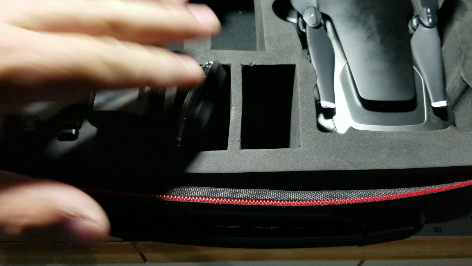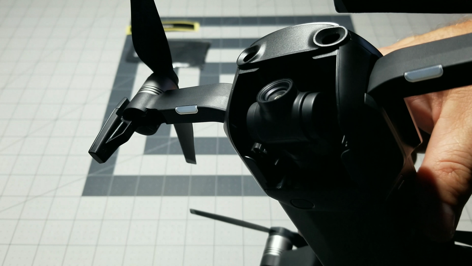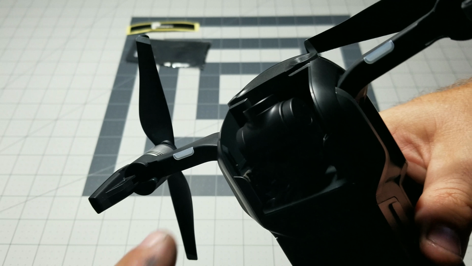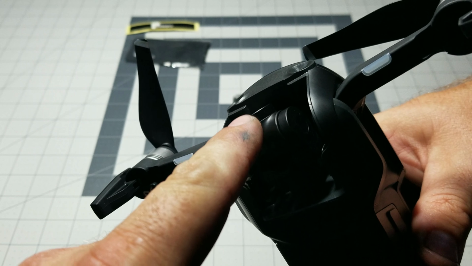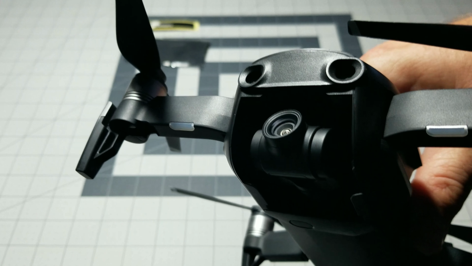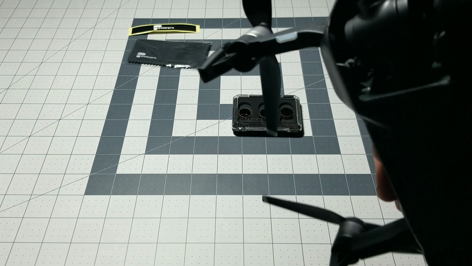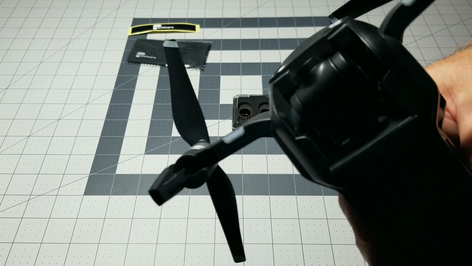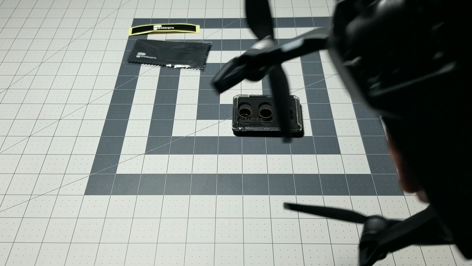That was easy. Take a look at the Mavic Air. You'll see right here on the gimbal, on the camera, there is actually a threaded bezel. So in order to put these ND filters on, we're going to have to unscrew that cover.